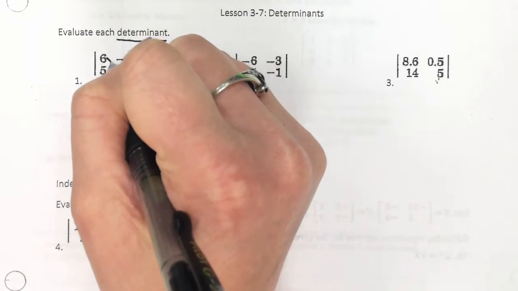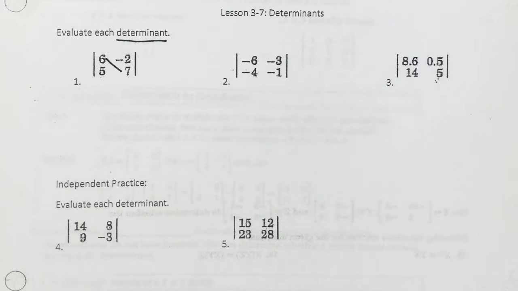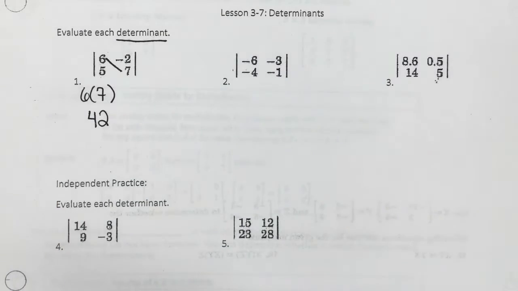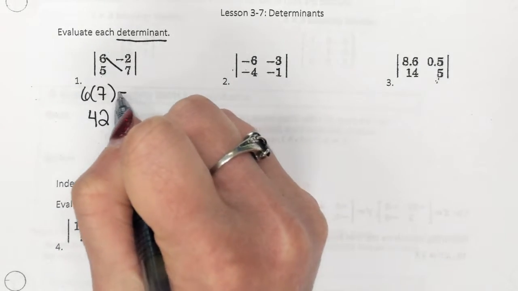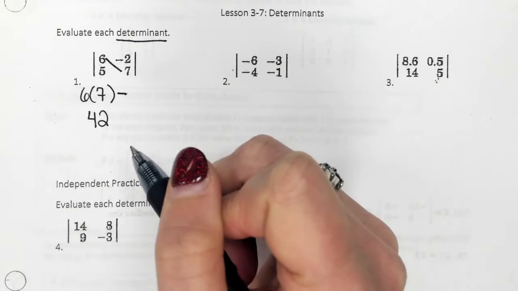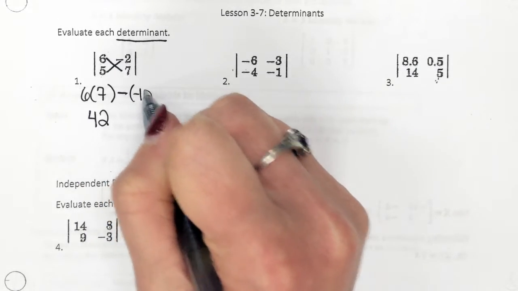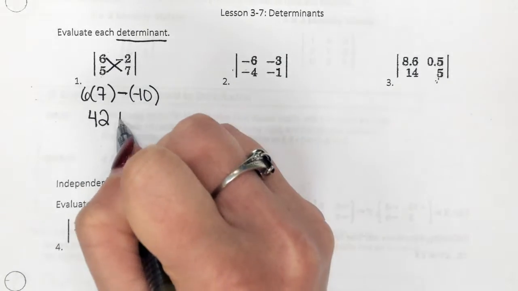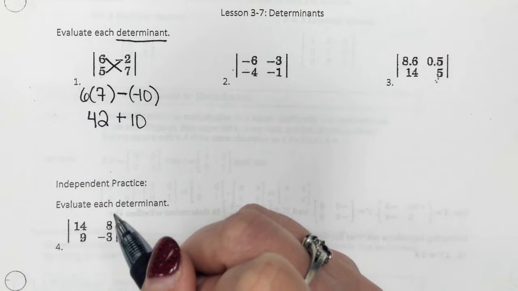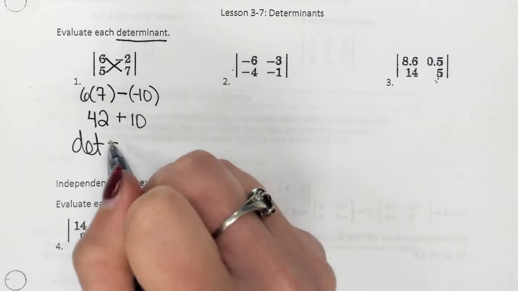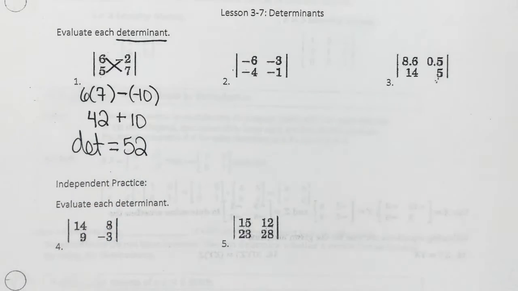So we take that top number, 6, and we multiply it by that bottom number on the right, 7. What is 6 times 7? 42. There you go. And then with determinants, we're always going to subtract. Let's do the other ones. What's negative 2 times 5? Negative 10. The only reason we're adding is because two negatives make a positive. We always subtract. So what is our determinant of that matrix? 52. There you go.